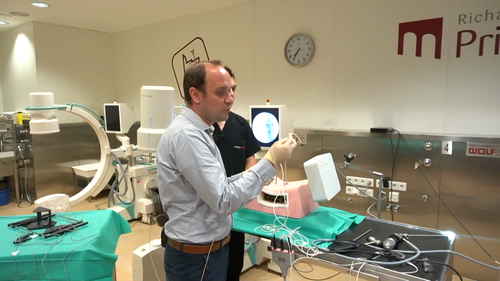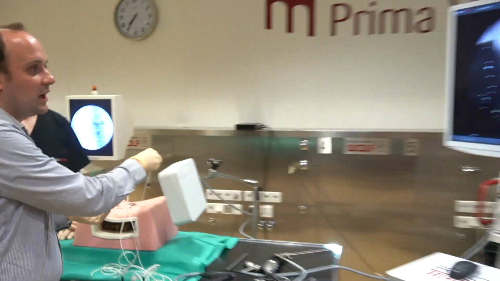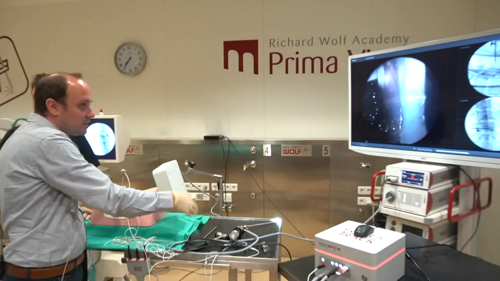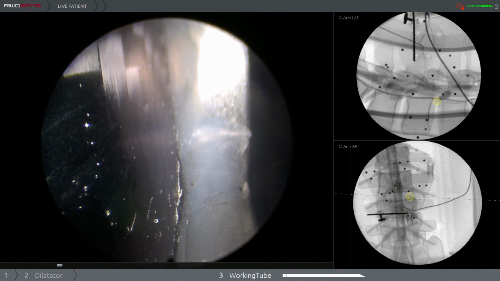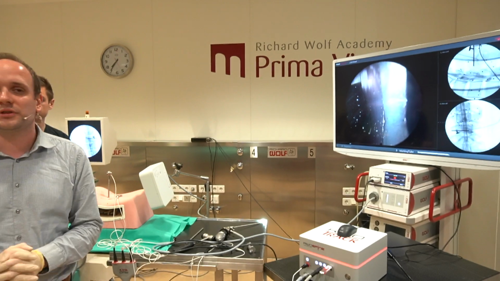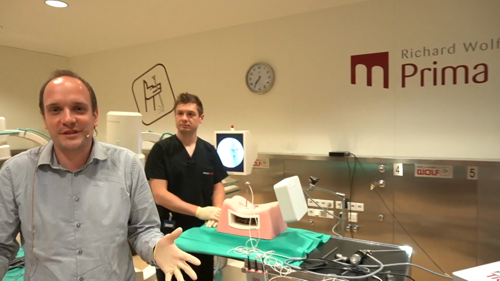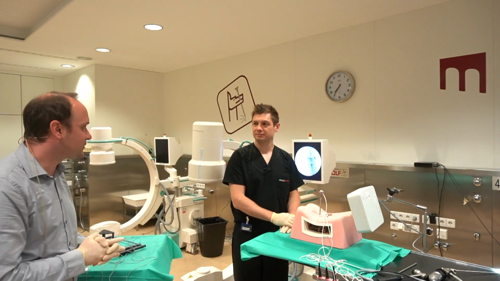So you see now I removed the sensor, and we see that there is no navigation possible anymore. So the take-home message is: do not remove the patient reference, because it's our anchor point for the entire surgery.